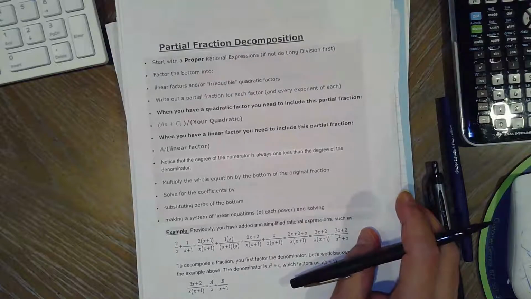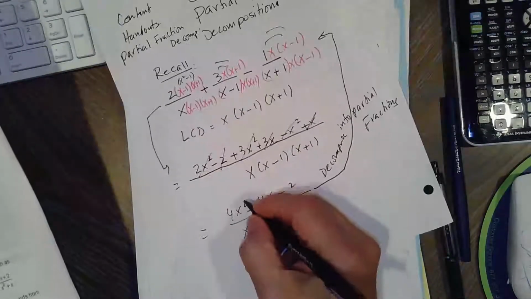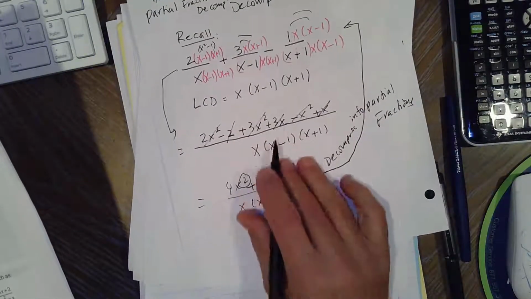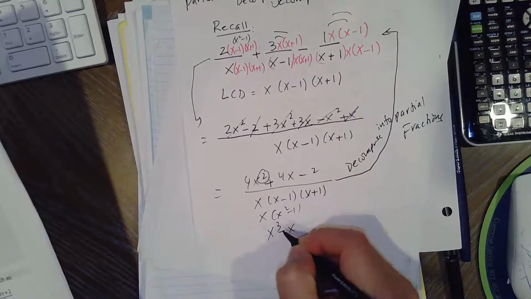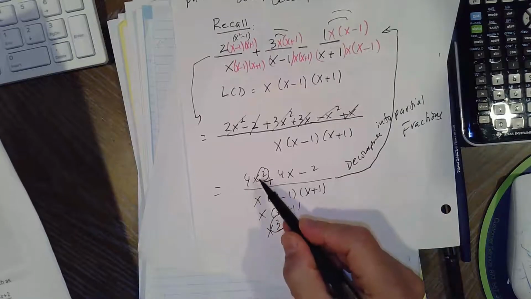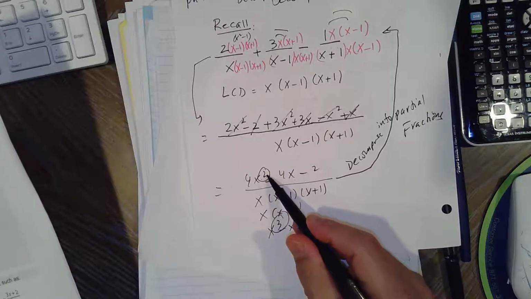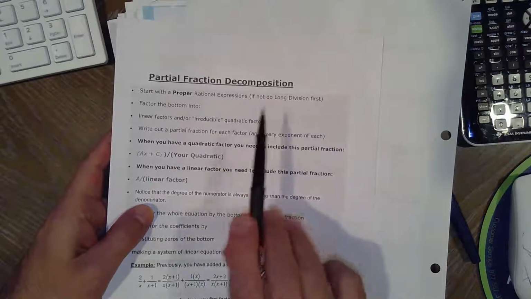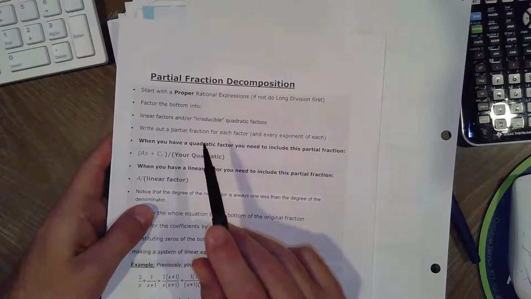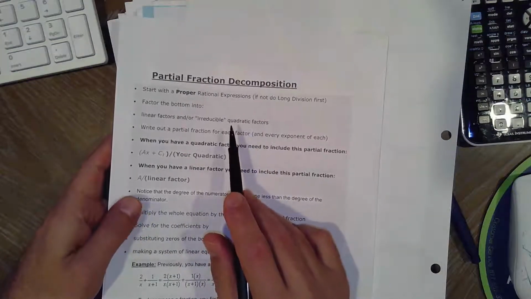Start with a proper rational expression. What do we mean by proper rational expression? Meaning the degree of the numerator is less than the degree of the denominator. If you look at the denominator, this is x times x squared minus 1, it's x cubed minus x. So the degree of the numerator has to be less than the degree of the denominator. If it's equal or greater, then you have to do long division first. Again, the degree of the numerator has to be strictly less than the degree of the denominator.